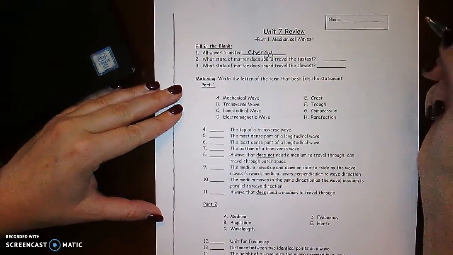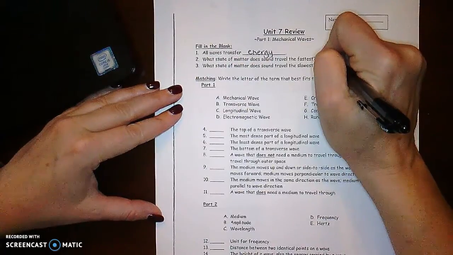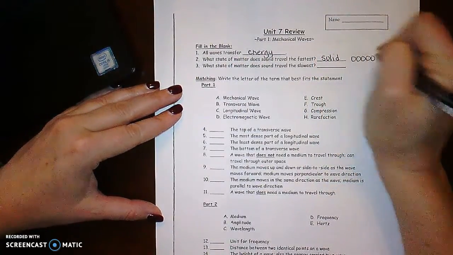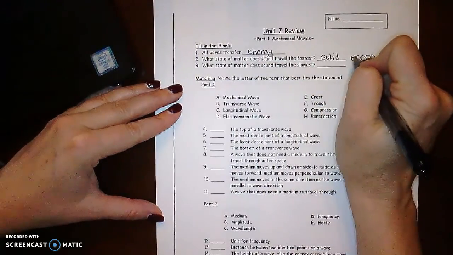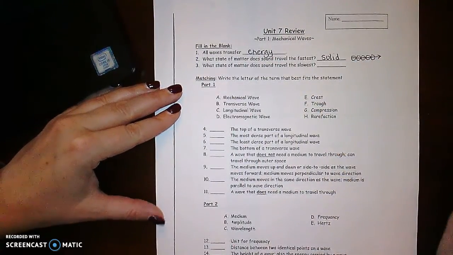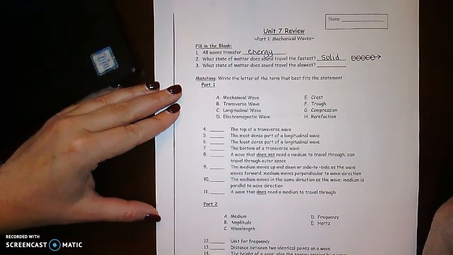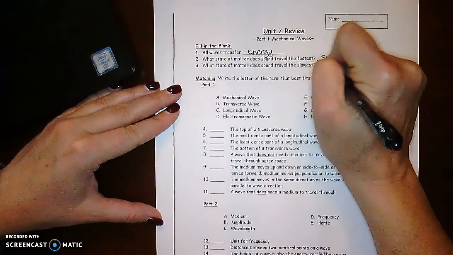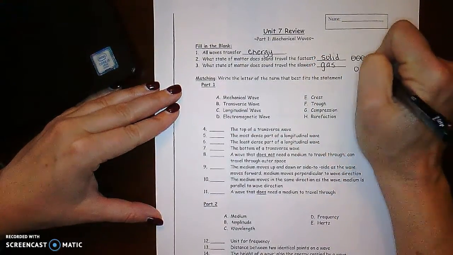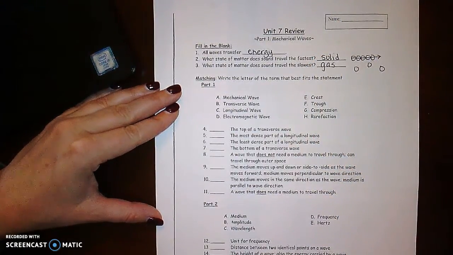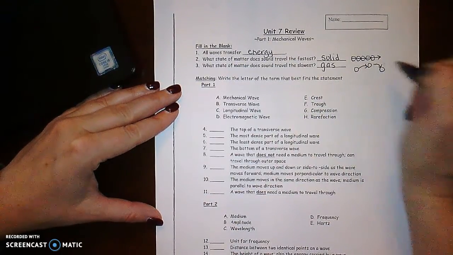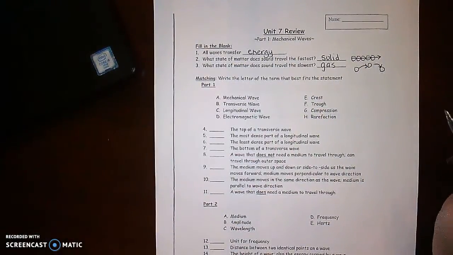What state of matter does sound travel through the fastest? And that is going to be a solid, because the particles are the most densely packed, so the sound wave can just go straight through it. What state of matter does sound travel the slowest? And that is going to be a gas, and that is because in a gas the particles are spread further apart, so they have to jump from one particle to the next, and that takes longer.